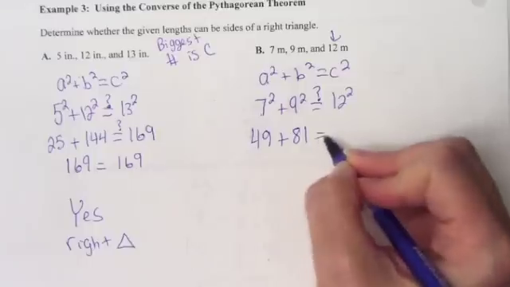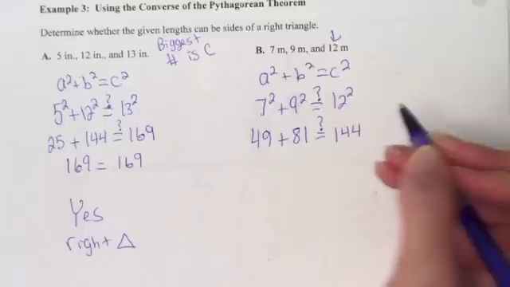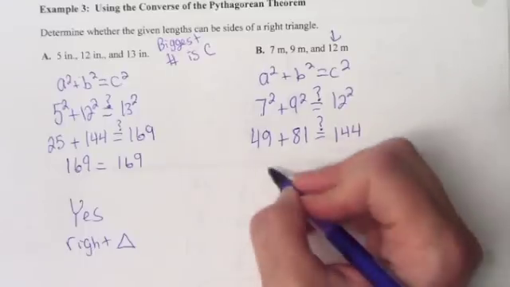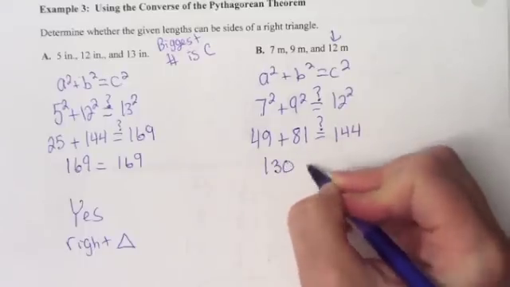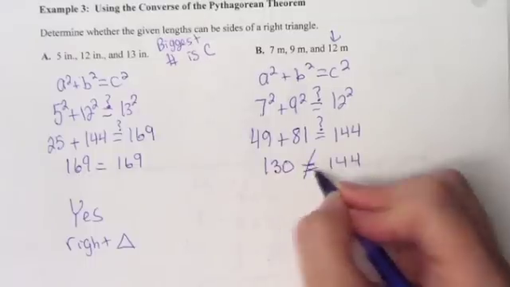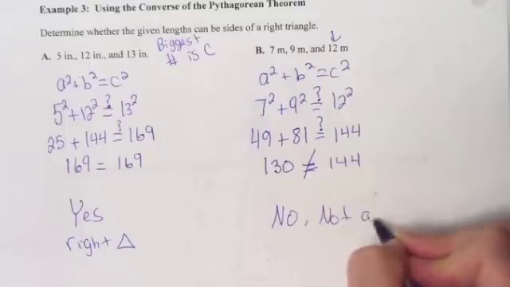And that's going to equal 12 squared, which is 144. We want to know, do those equal? All right, 49 plus 81 is going to be 130. Okay, 130 does not equal 144, so we would say no, it is not a right triangle.